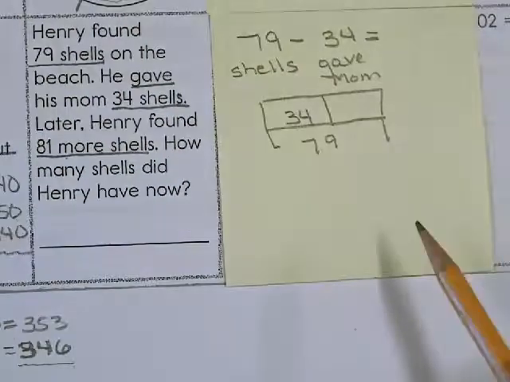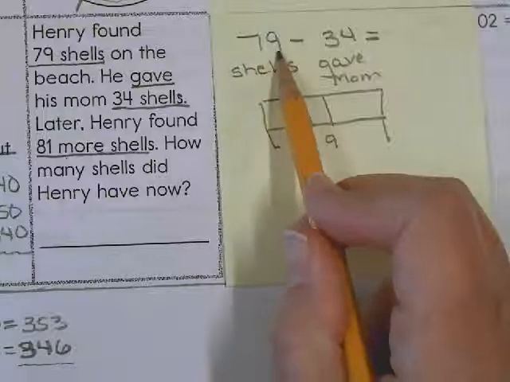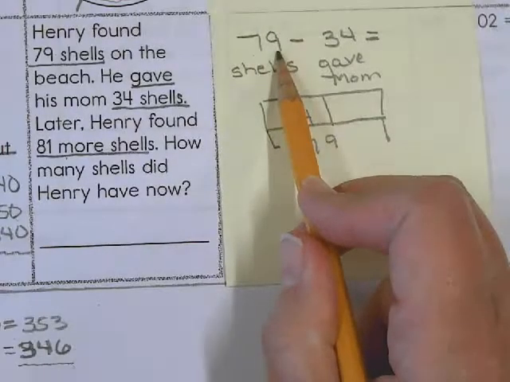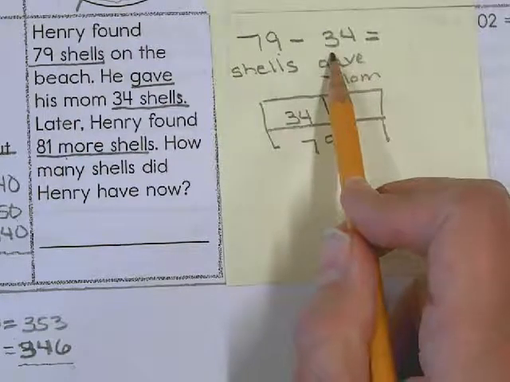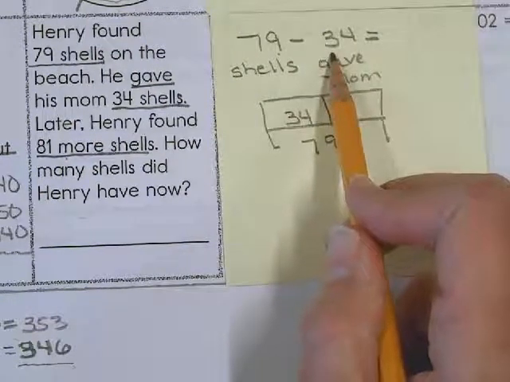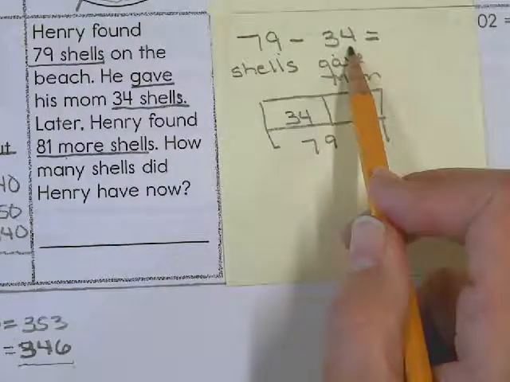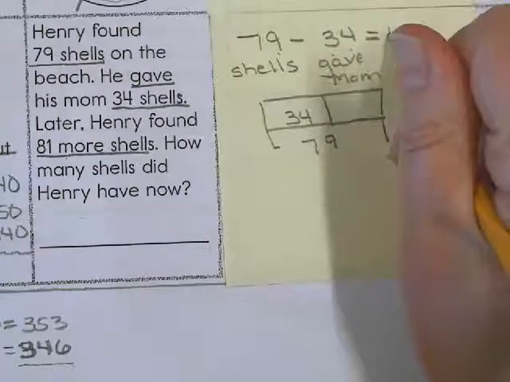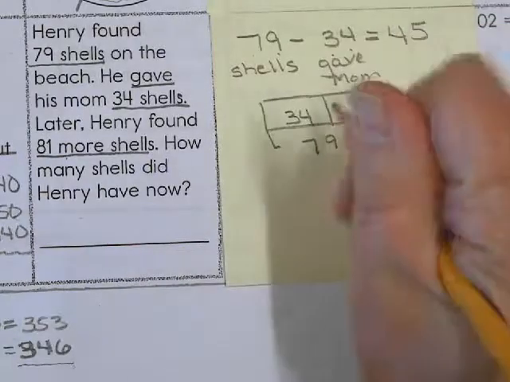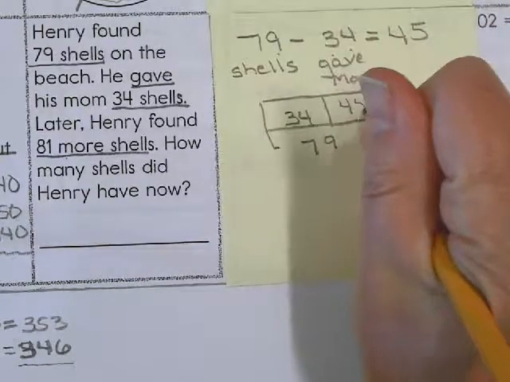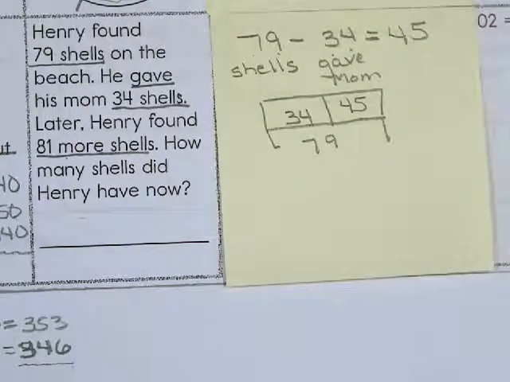And so we could take 79, and we know that when we take 79 and subtract 30, that would give us 49, and subtract 49 minus the 4, and that should give us 45 shells that he has left after he gave his mom some.